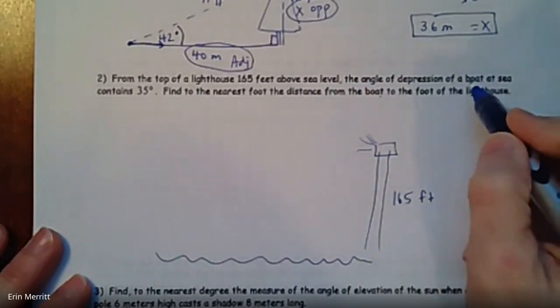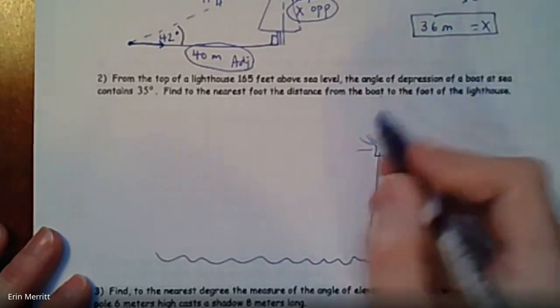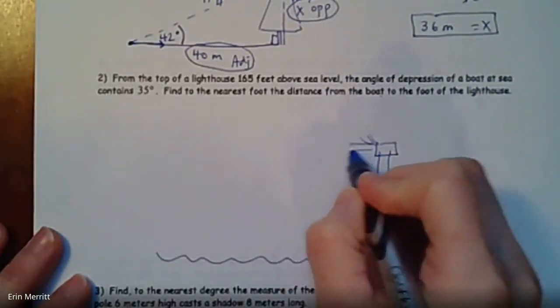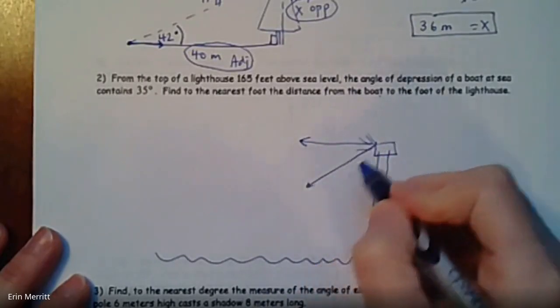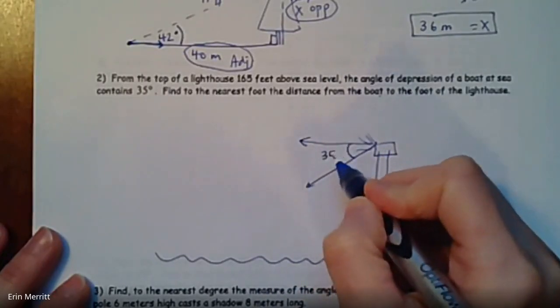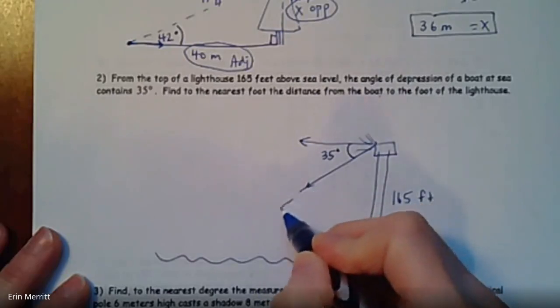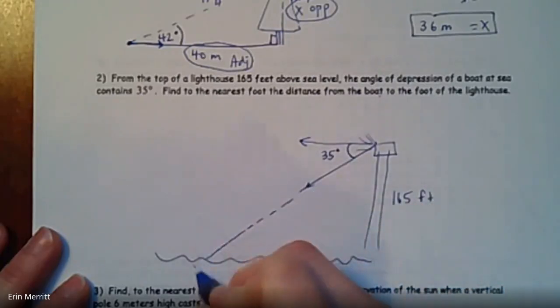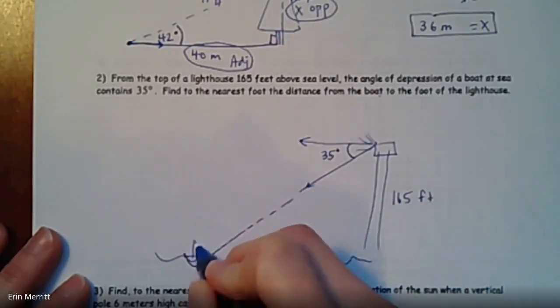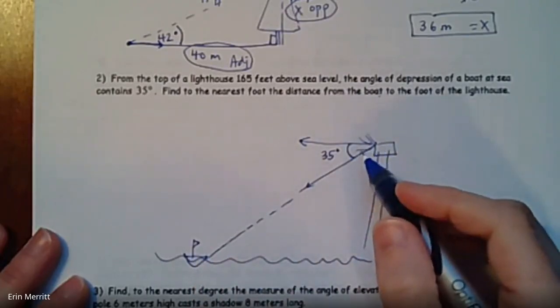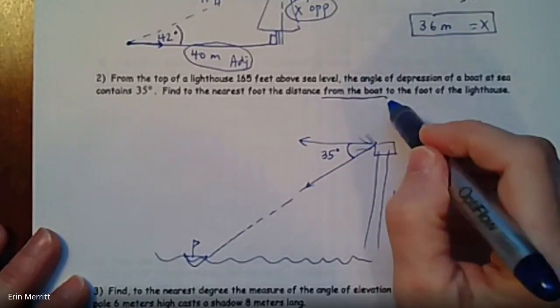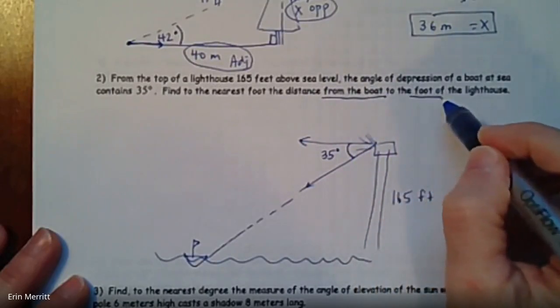The angle of depression of a boat at sea. So if you're at the top of the lighthouse, looking straight ahead and then looking down, that's an angle of depression. That's 35 degrees. So extend that all the way down until you hit the water. There would be my cute little boat. All right. Find to the nearest foot the distance from the boat to the foot of the lighthouse.